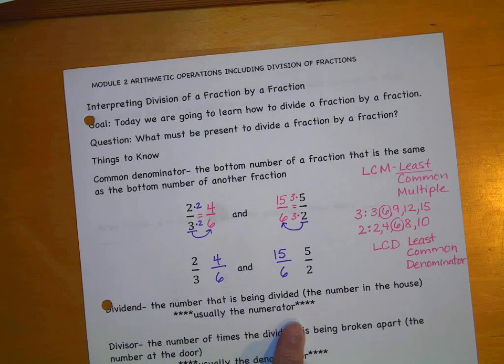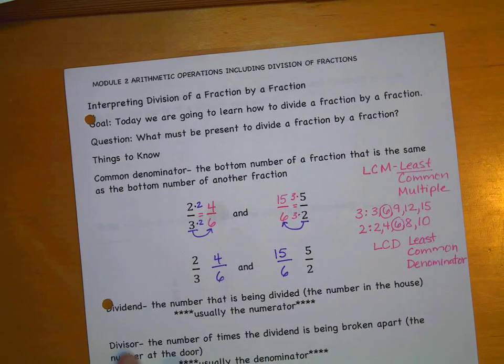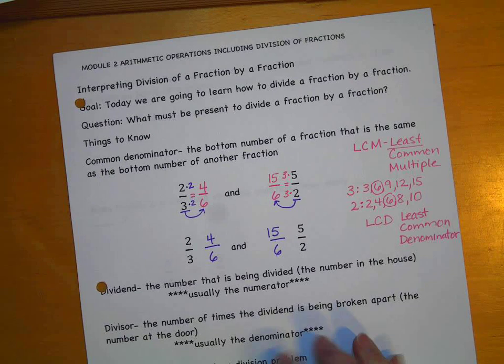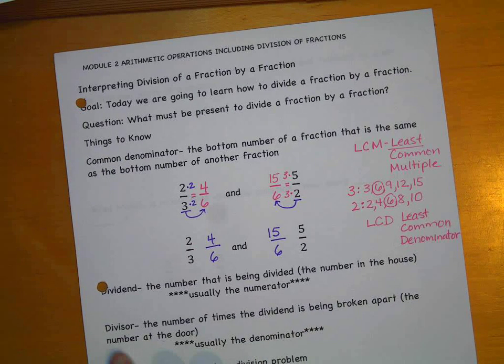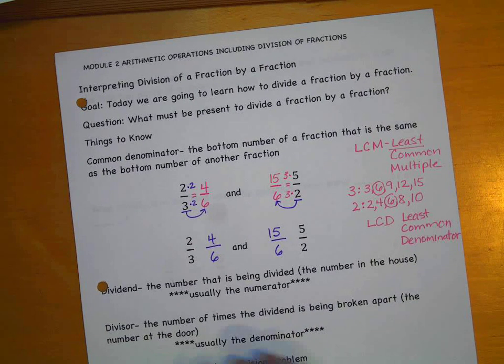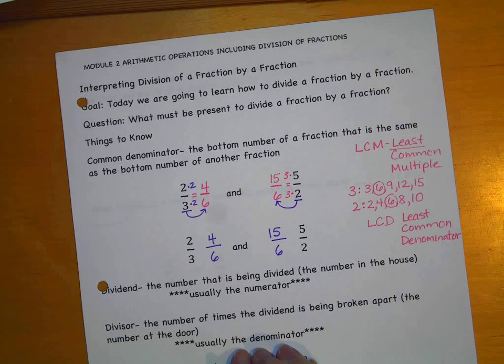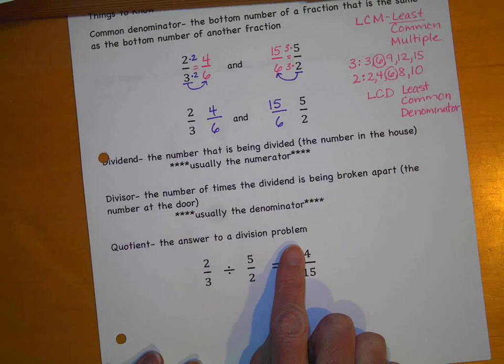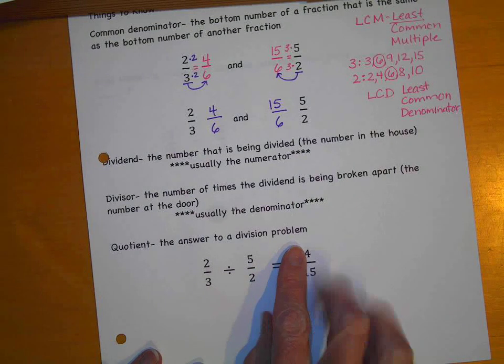So the dividend with fractions is usually the numerator. The divisor is the number of times the dividend is broken apart. That means that number is the number that sits at the door, and it's usually the denominator in this case. The quotient is the answer to the division problem.